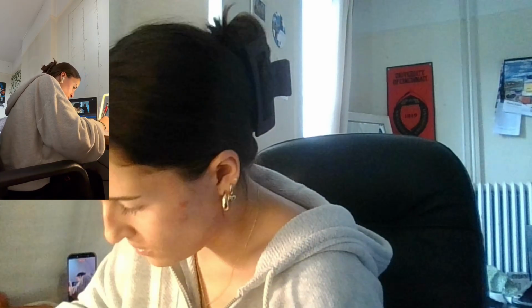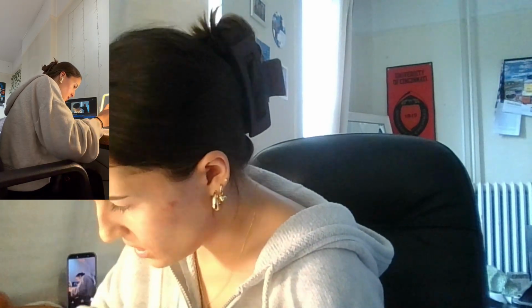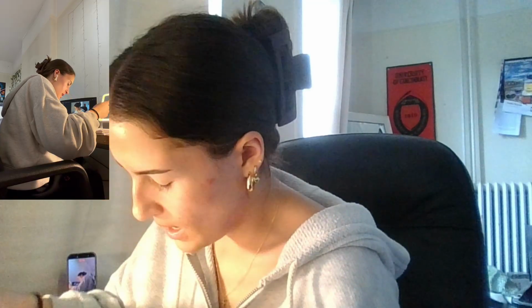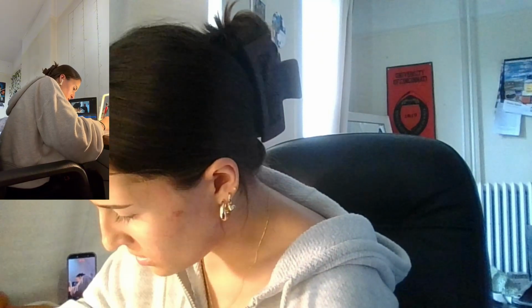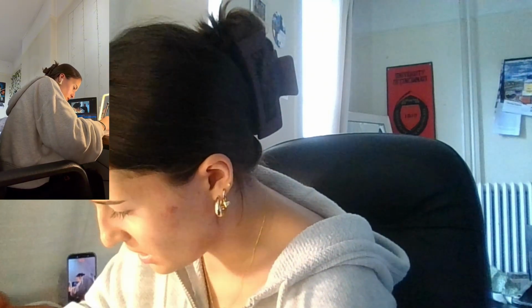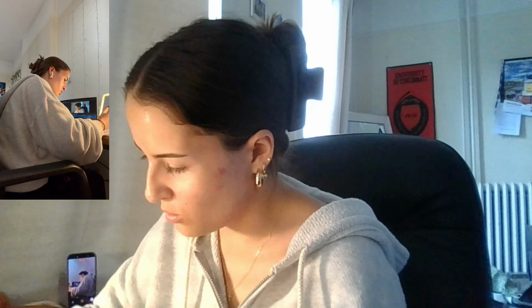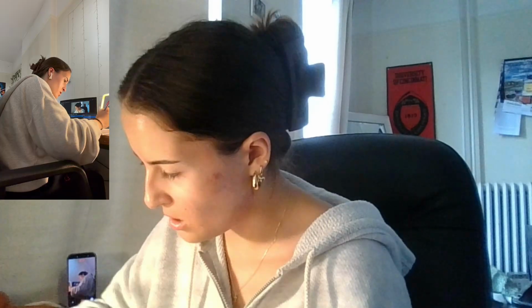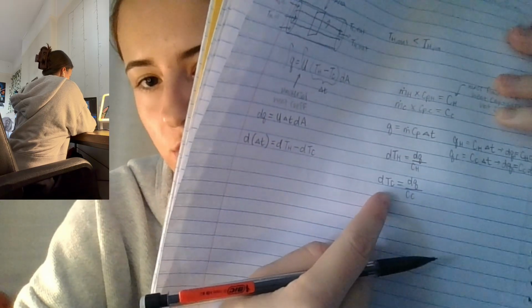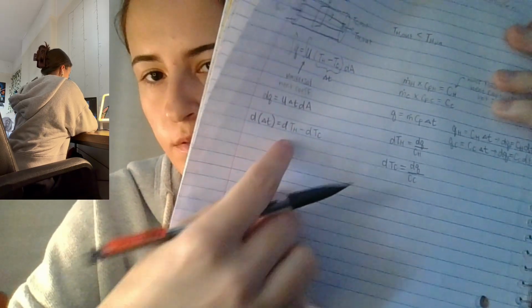So we can say that dT of the hot stream, as we found over here, is equal to the change in heat over the mass flow rate heat capacity of the hot stream. And then same thing for our cold stream. The change in temperature of the cold stream is equal to the change in the heat flow over the mass flow rate heat capacity of the cold stream. So I've just rewritten that over here to be actually in the terms that we want, and now we can plug this in over here.